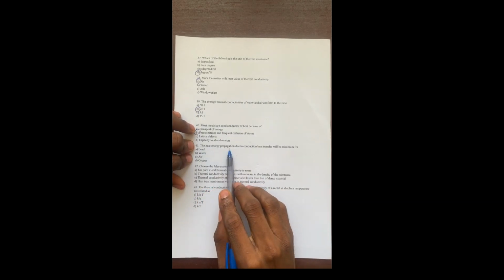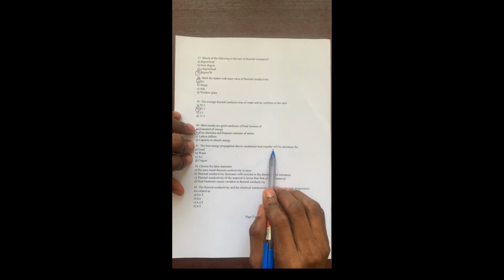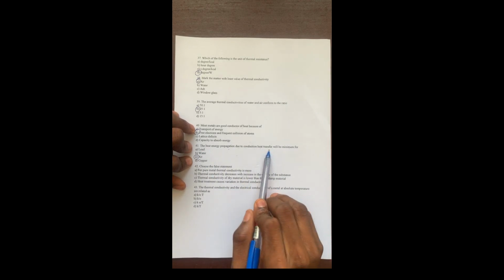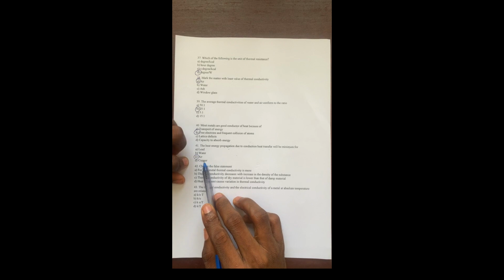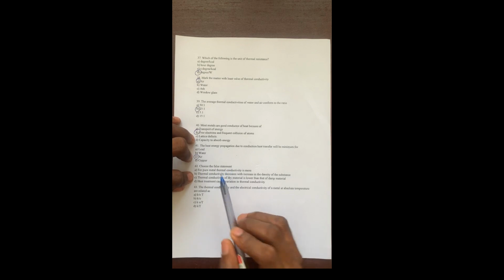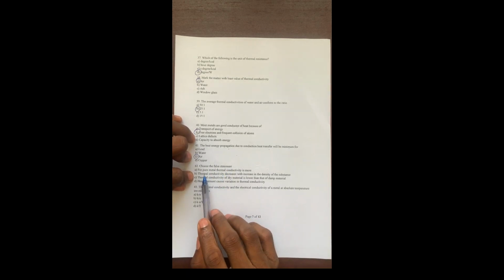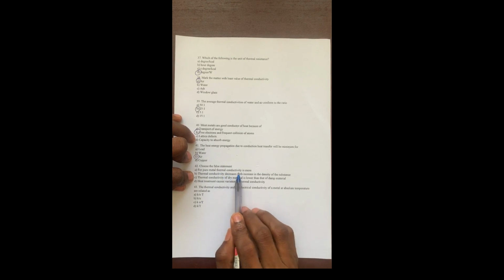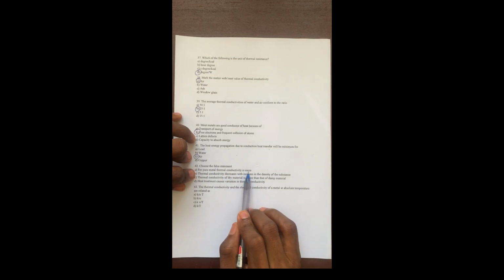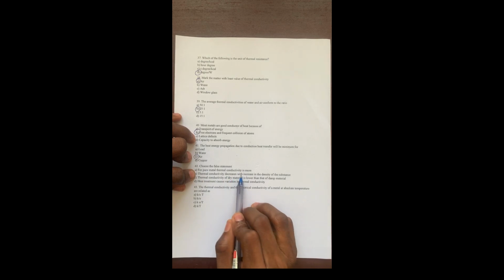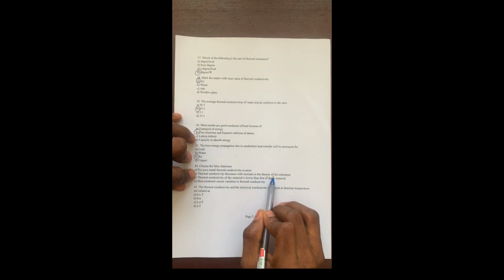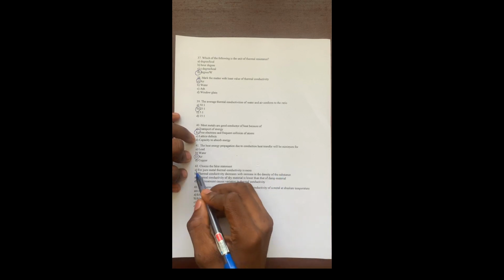The heat energy propagation due to conduction heat transfer will be minimum for air, because it has the least thermal conductivity. Choose the false statement. In this question, they are telling us to choose the false statement. So A is, for pure metal, thermal conductivity is small. Yeah, it's true. Thermal conductivity decreases with increase in the density of the substance. Yeah, there is the correct answer. So this answer will automatically be wrong.